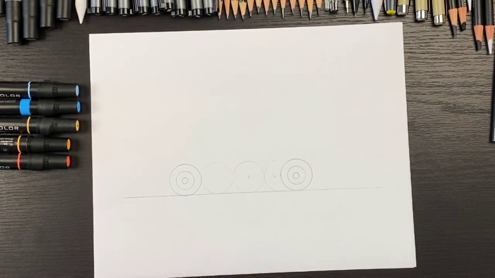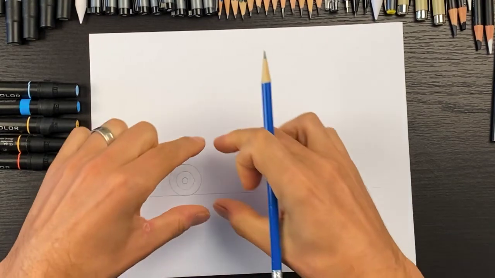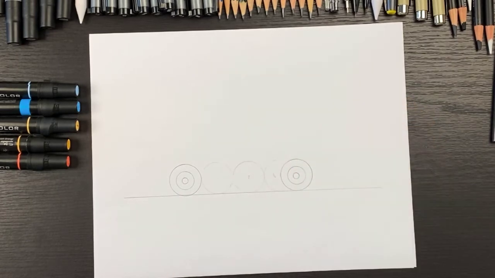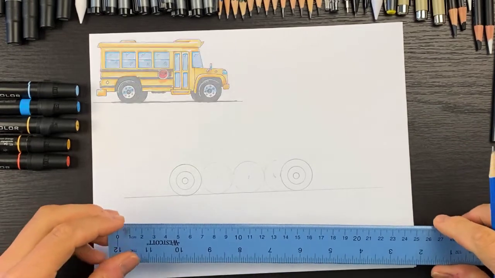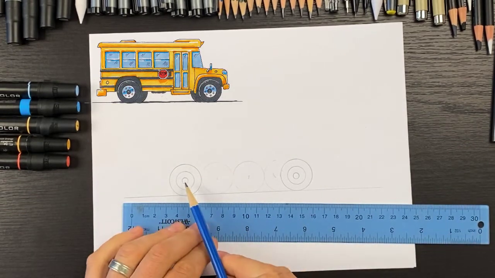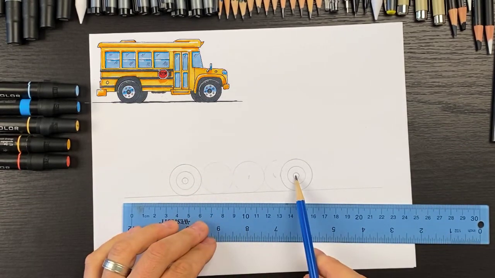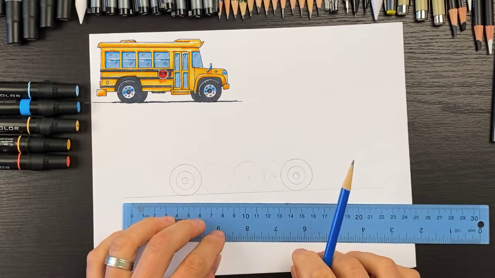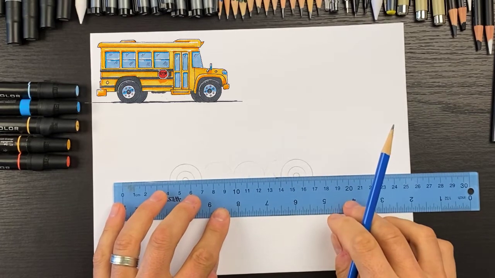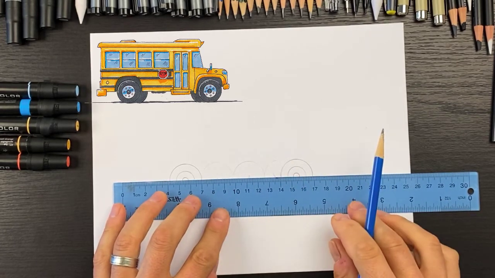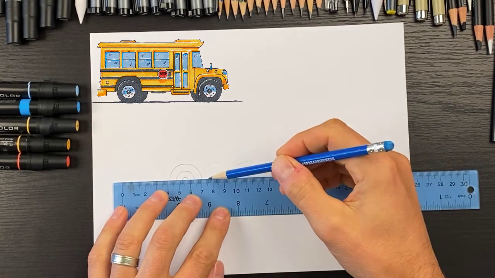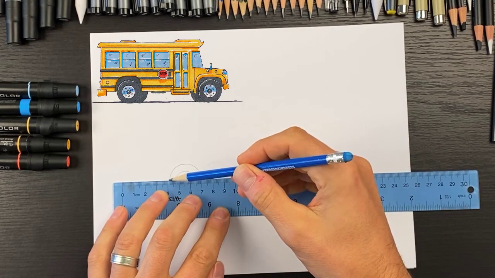Okay, now we're going to draw a couple boxes. We're going to have the main box for the back of the bus and then the front cab, like engine area. So I'm going to grab my straight edge again, and I'm going to start where the centers of the wheels are to figure out my lowest point. So I'm going to line those up somewhere about there, and then I'm going to draw a line. You can go through the wheel if you want.